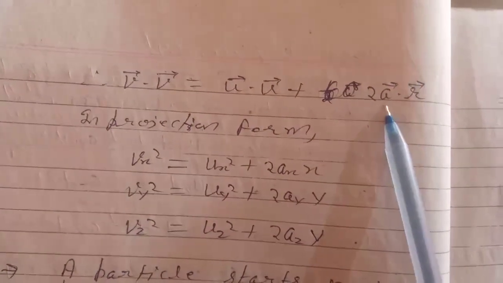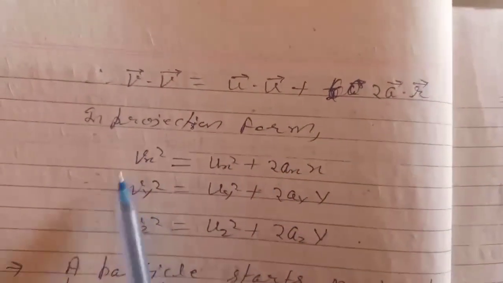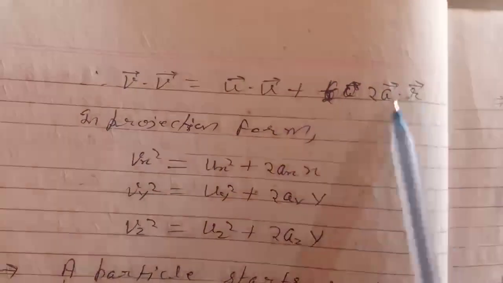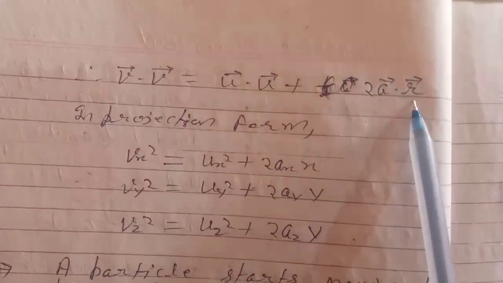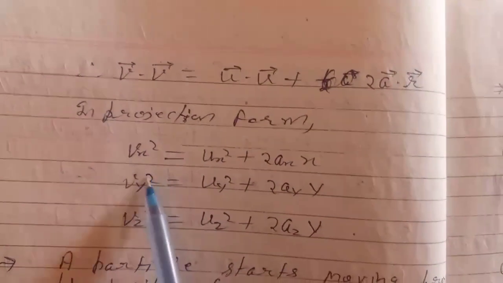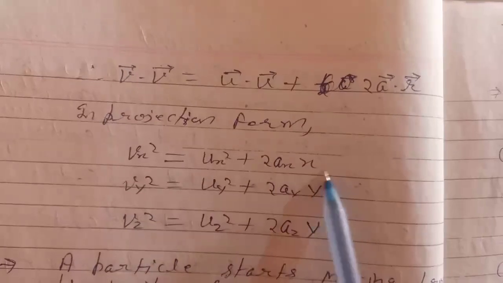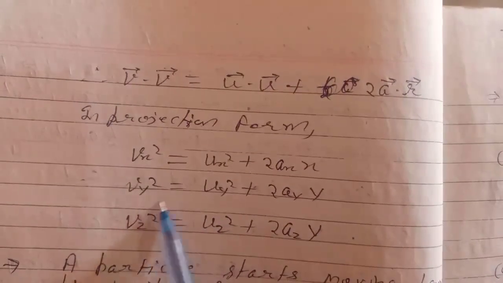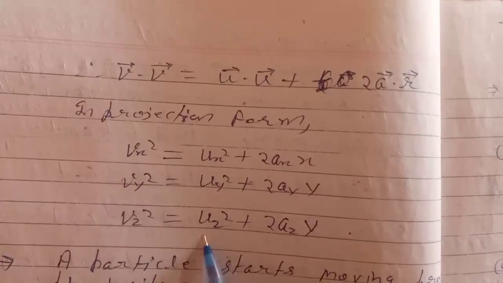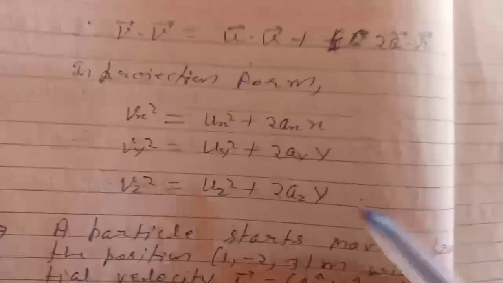It depends on the situation. But in one dimensional motion along x, y or z, the acceleration and displacement vectors are in the same direction. So we write this formula: vx square equals ux square plus 2 ax into x, or vy square equals uy square plus 2 ay into y, and vz square equals uz square plus 2 az into z.